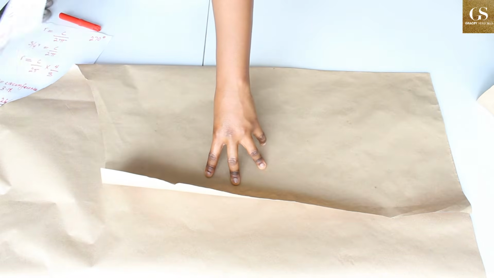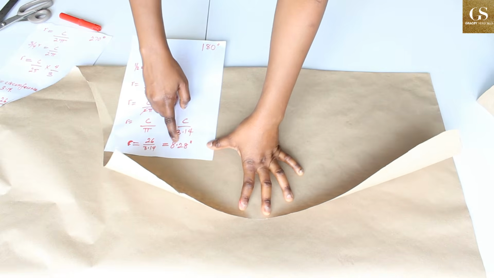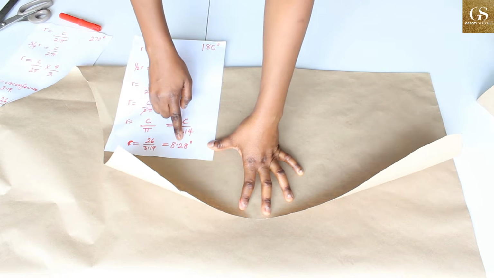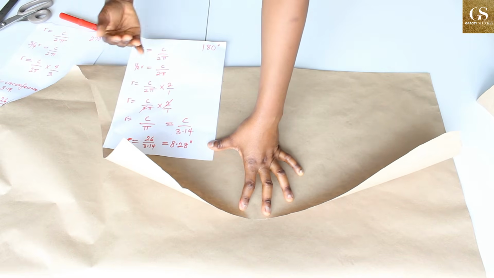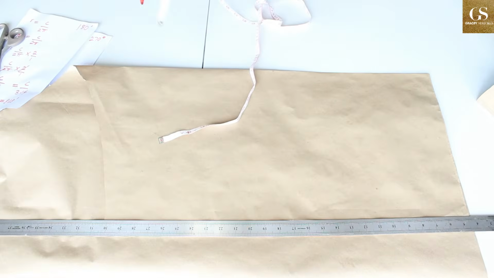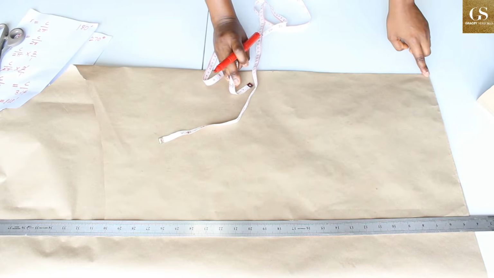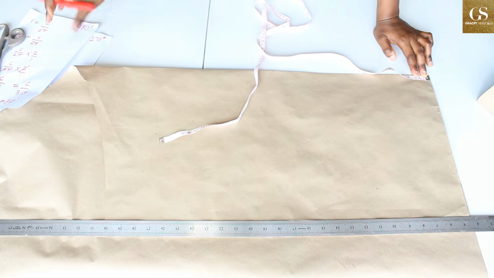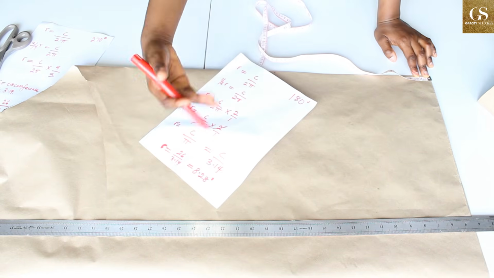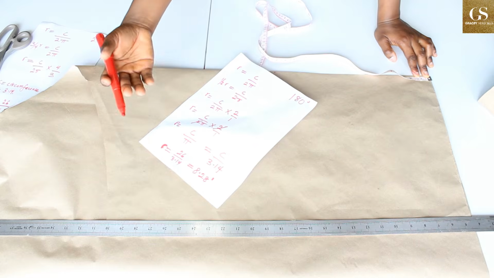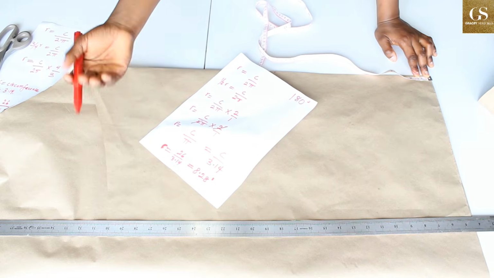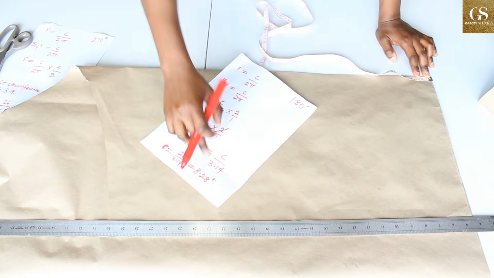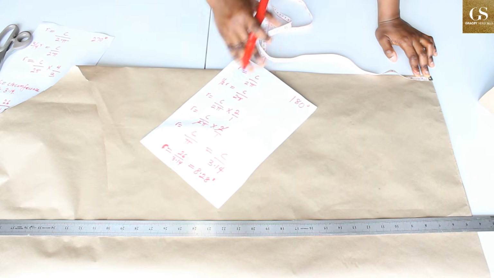So now, like I said, my radius is 8.28, while the length is 5 inches, right? So I'm going to start to measure my radius from here, from this corner. So that will be 8.28, and at the same time, I'll be measuring the length, like I told you while we were making the 90-degree flare, right? So 8.28 and 13.28 at the same time.